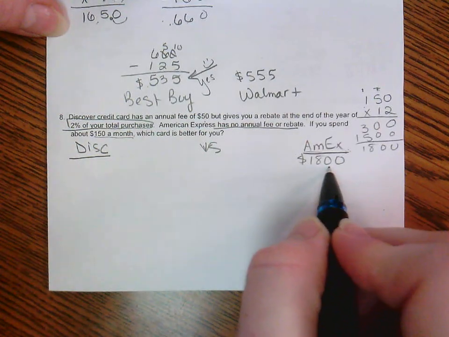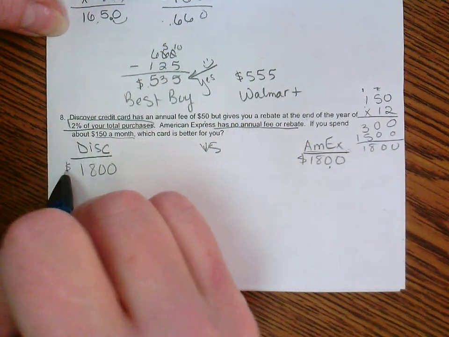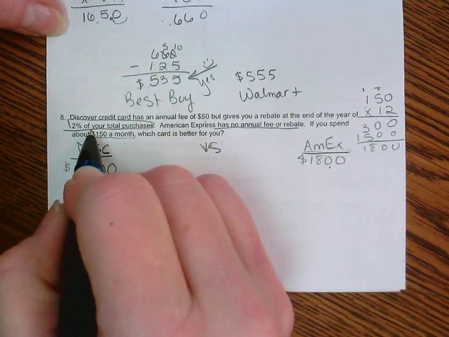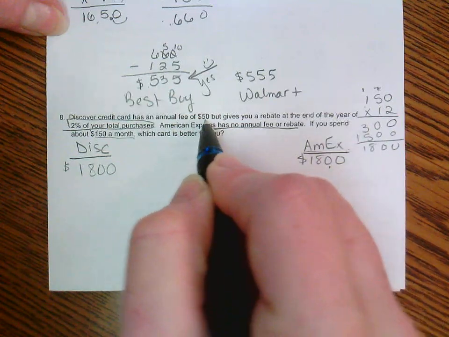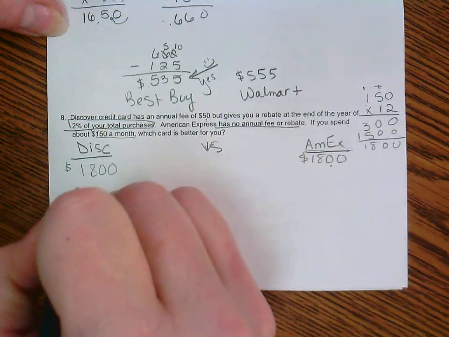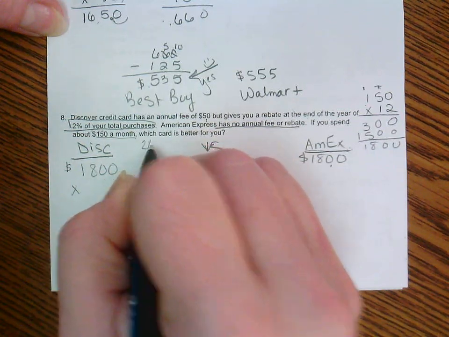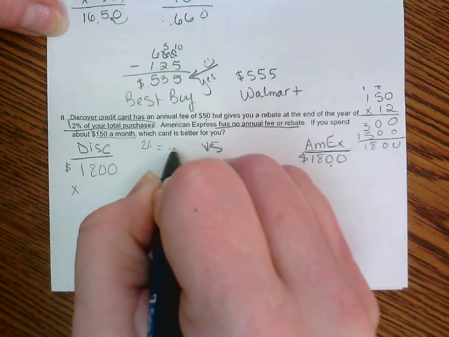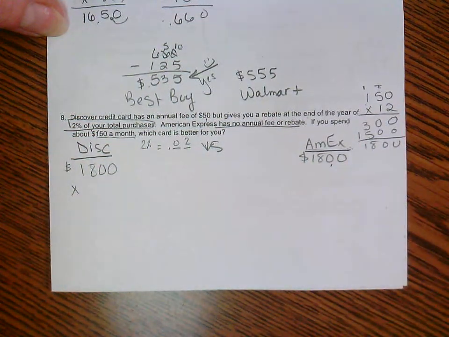Really what we're looking at is if we spend 1,800 at Discover and get 2% back, is that going to benefit us with the annual fee of $50? So let's do 2%, 2% out of 100, decimal, tenths, hundredths. The 2 has to go here, so the decimal goes here.